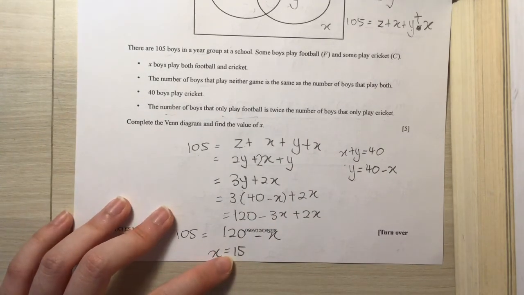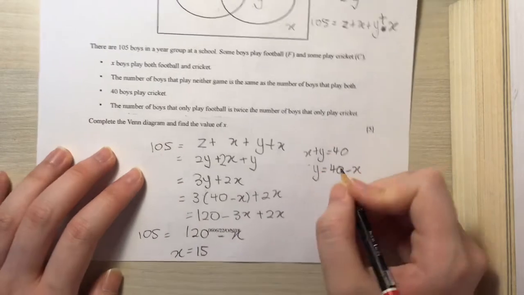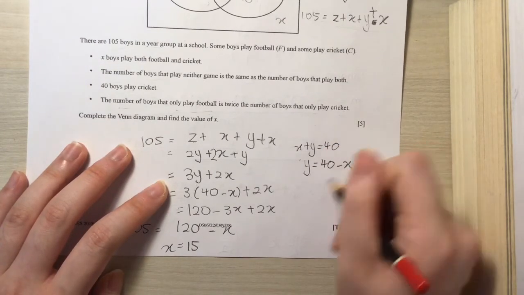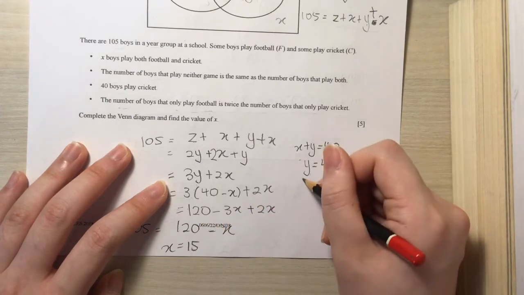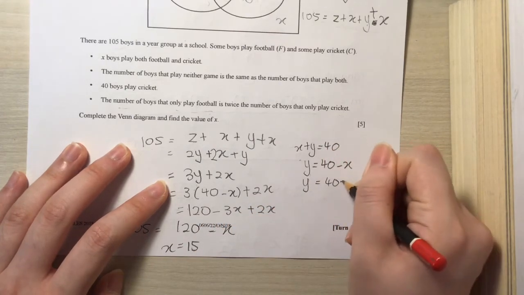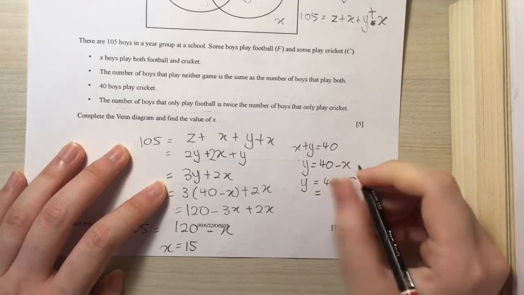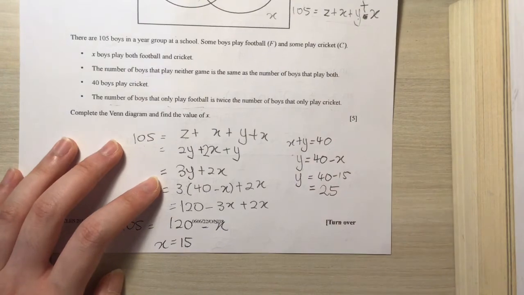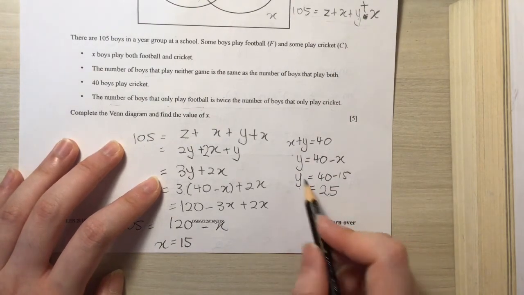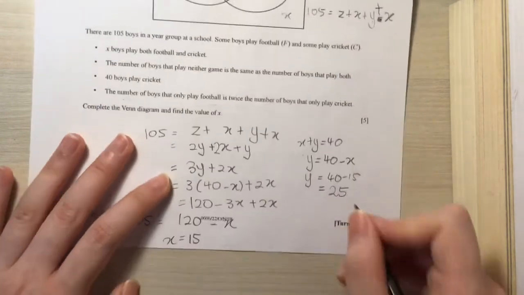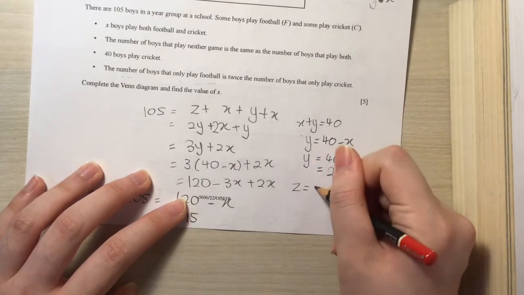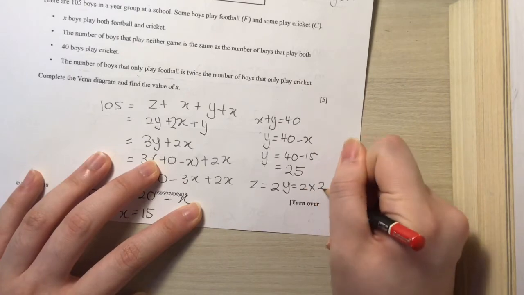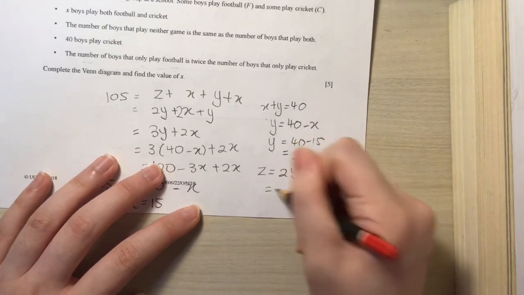Since we got x, everything can be solved much easier afterward. You just have to substitute your 15 into here. So you will get y equals 40 minus 15, which in other words equals 25. And since you get y, you will be able to get z as well, because z is just 2 times y. So it equals 2 times 25. You will be getting 50.